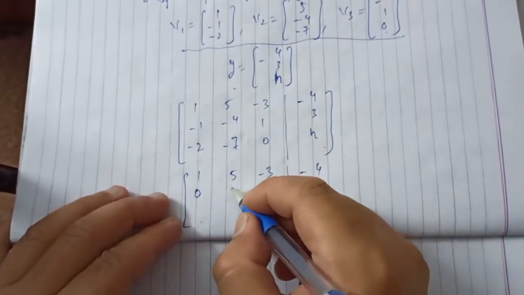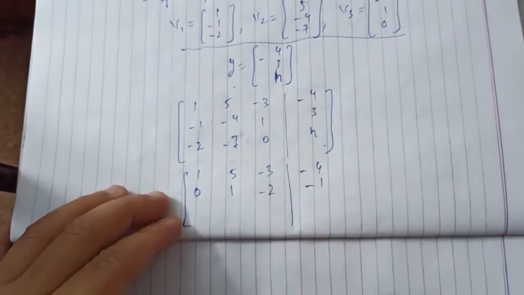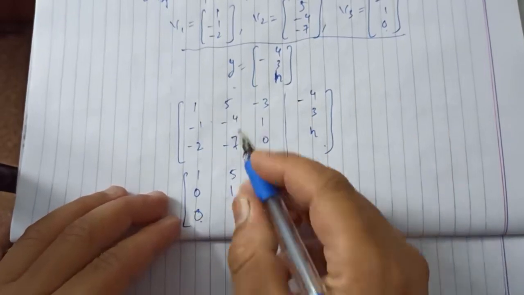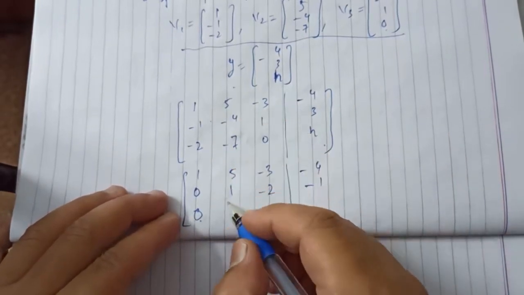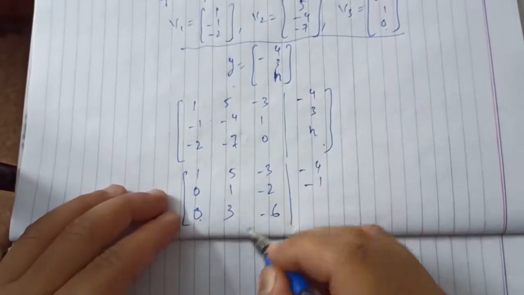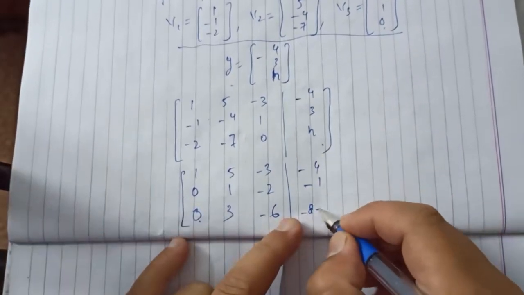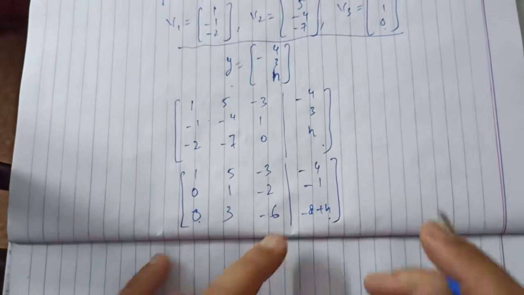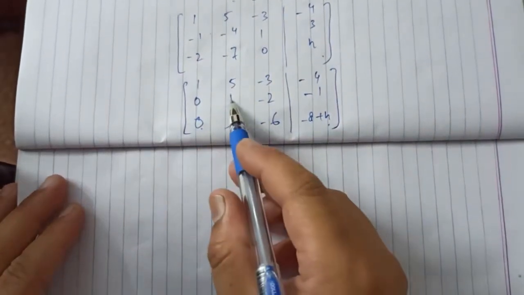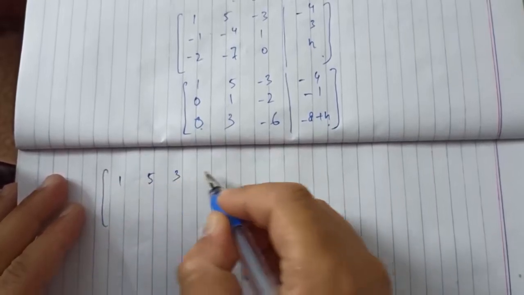This becomes 1, this becomes minus 2, this becomes minus 1, and multiplied by 2 here, so 2 0 here, 10, 3 here, and becomes minus 6 and becomes minus 8 plus H, right?